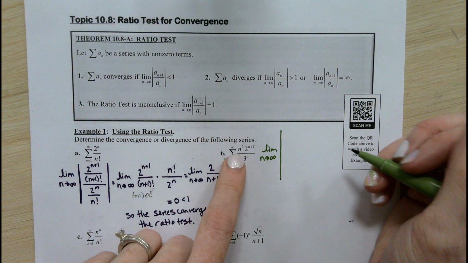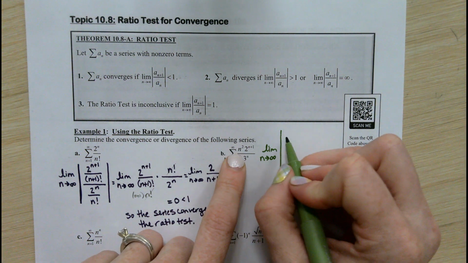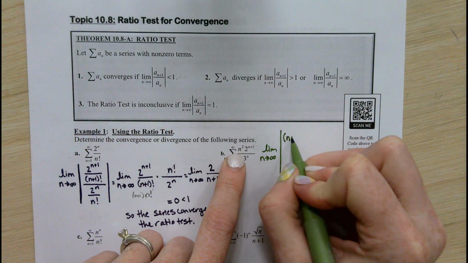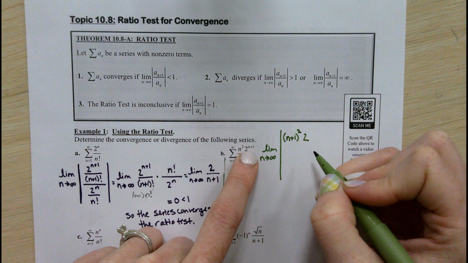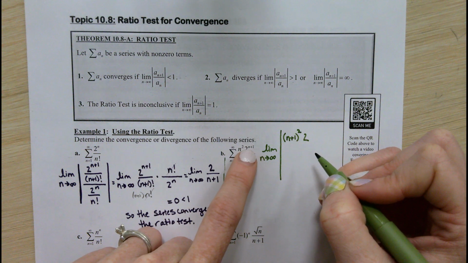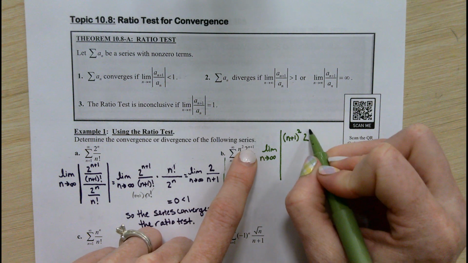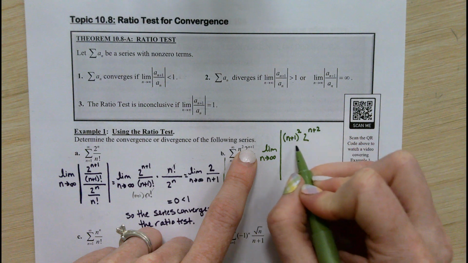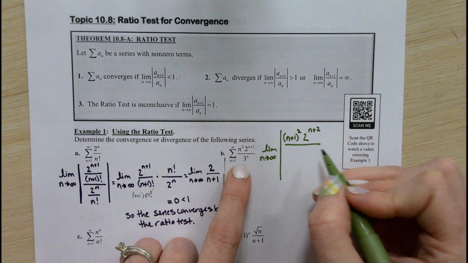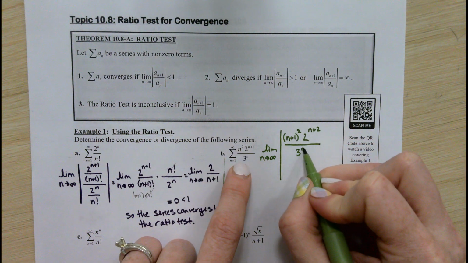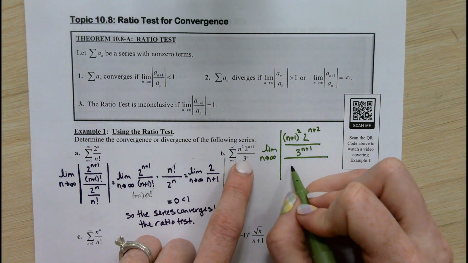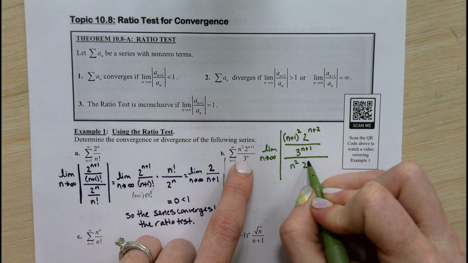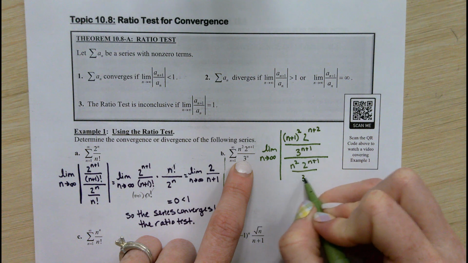We want all of these n's to be replaced with n plus 1. So n plus 1 squared. 2 was already raised to the n plus 1, so when we plug in n plus 1 here, it becomes n plus 2 as an exponent. The bottom will become 3 to the n plus 1, and then we'll divide by the nth term, which is just n squared, 2 to the n plus 1, and 3 to the n.